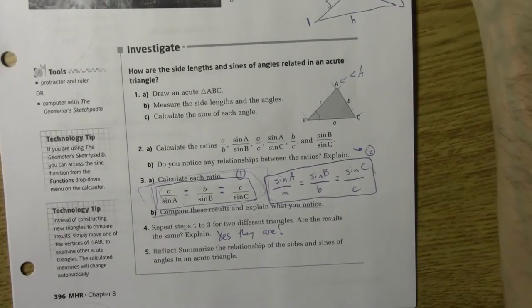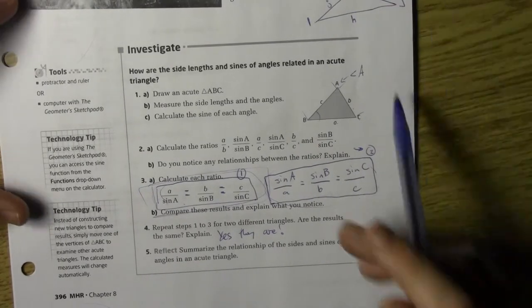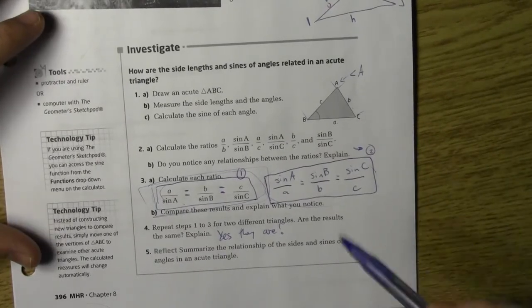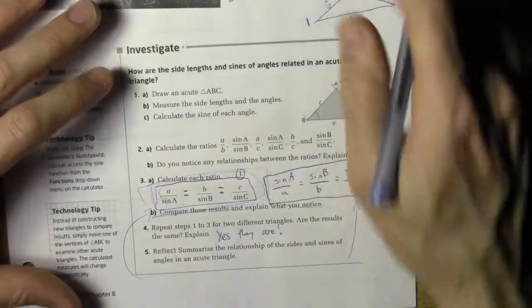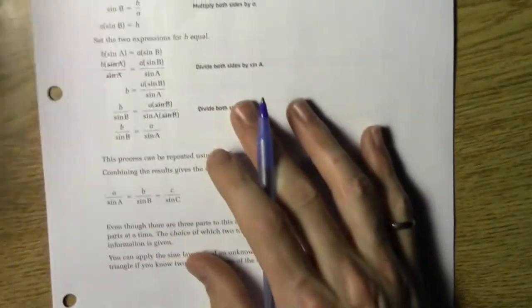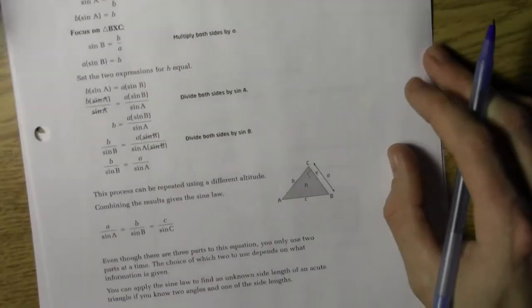Okay. Number 5, it says summarize the relationships of the sides and the sines of angles in an acute triangle. So this is our summary, right? All right, Jason.